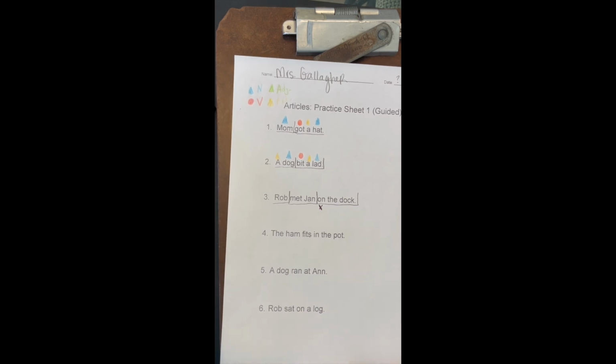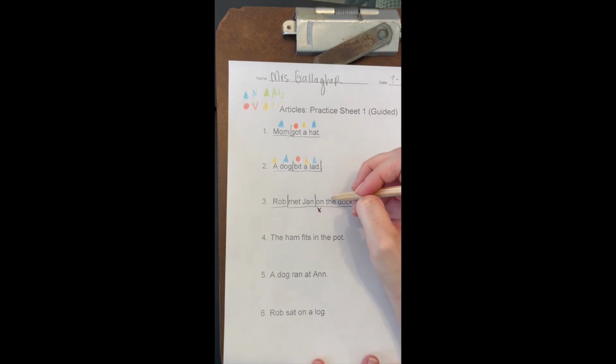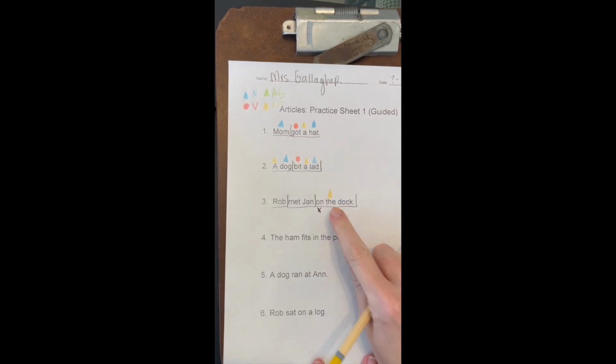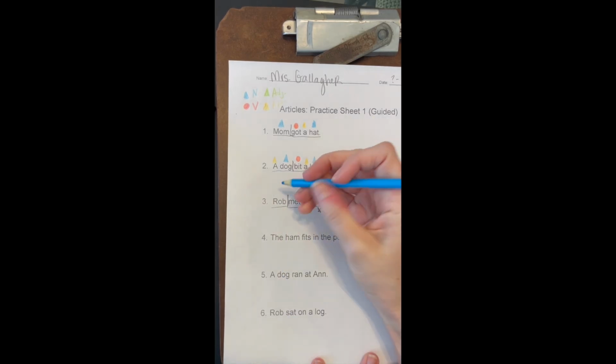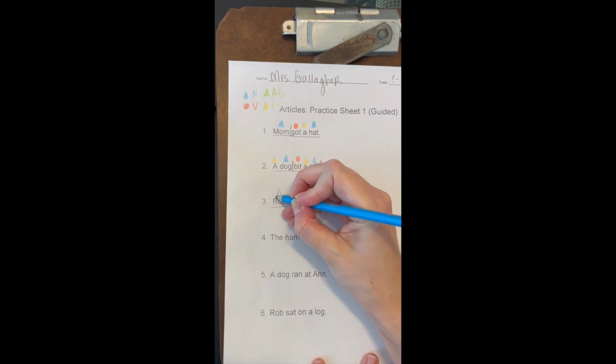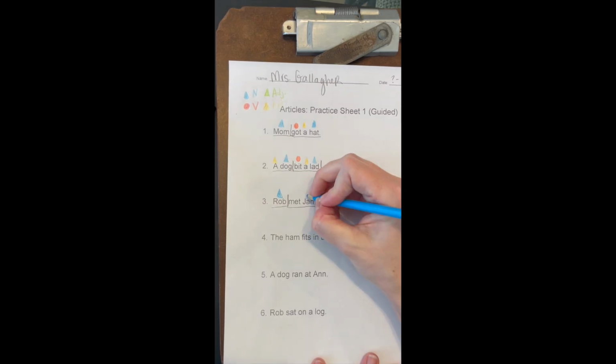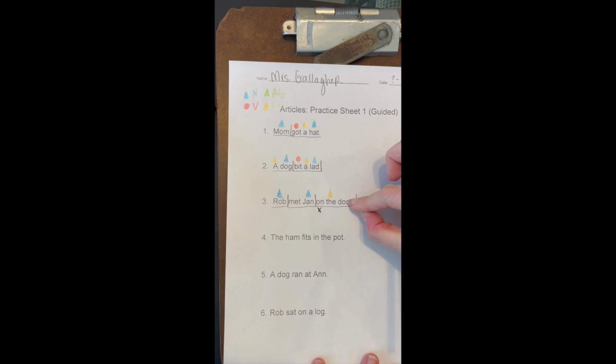All right, let's look for our articles. A, an, or the. I see one, I see the. Tells us that there's about to be one specific dock coming up. Let's do our nouns. Rob is a person. Jan is a person. And dock is a thing or a place, depending on how you look at it.